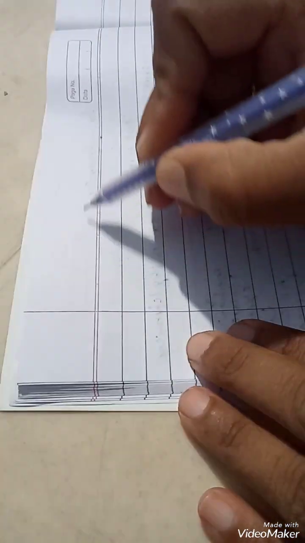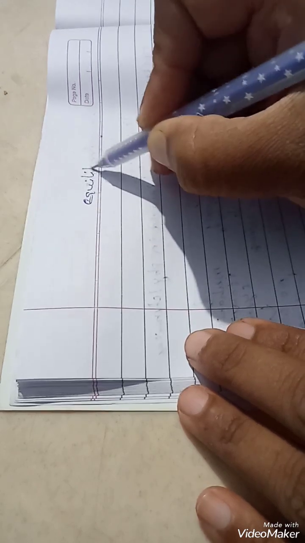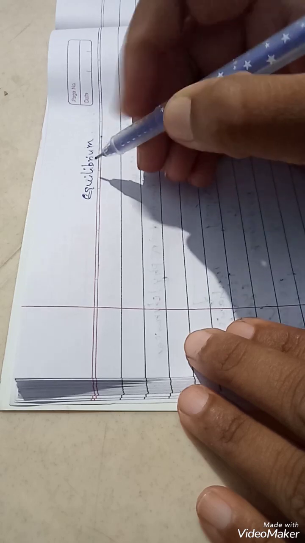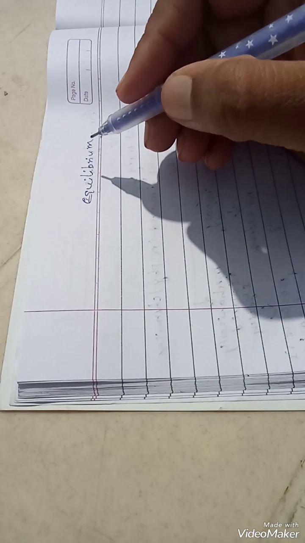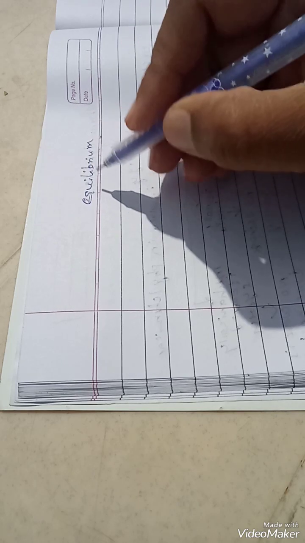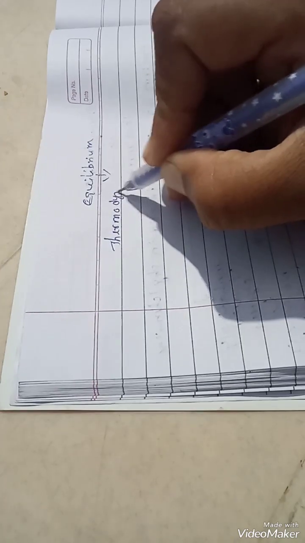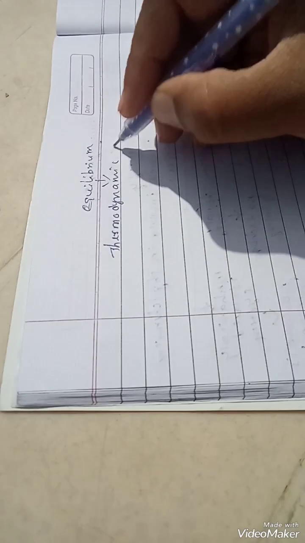Now next, let us go for equilibrium. Equilibrium means same conditions. The process must remain in the same conditions. Now in this, let us read about thermodynamic equilibrium.